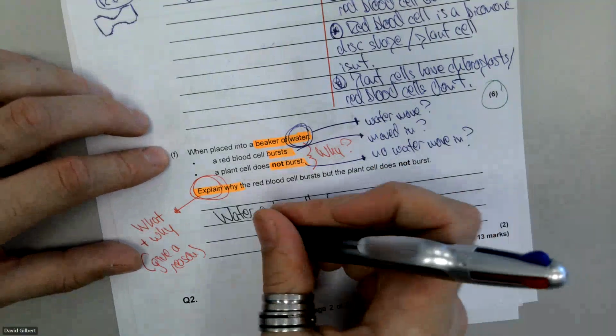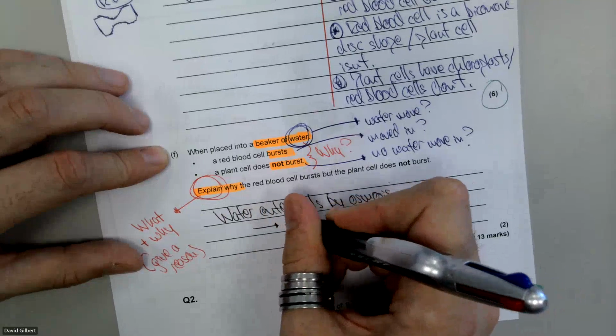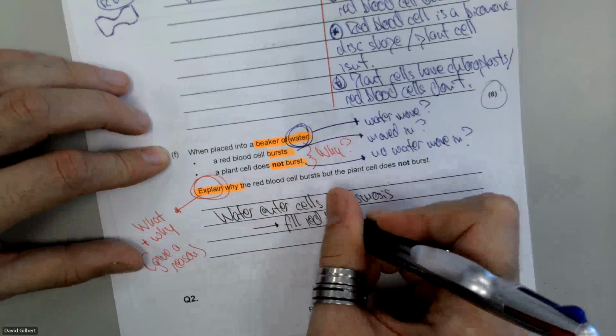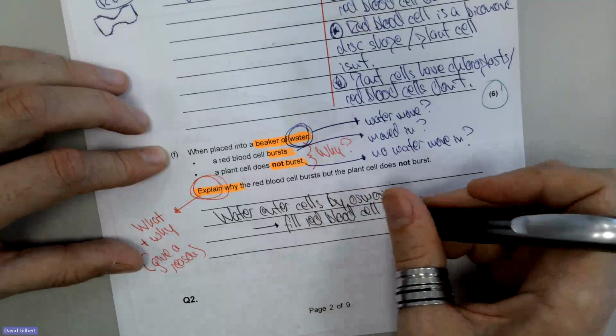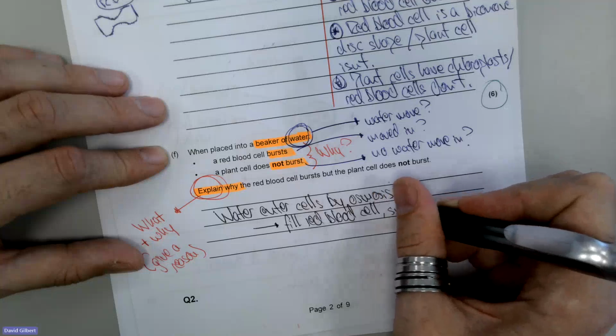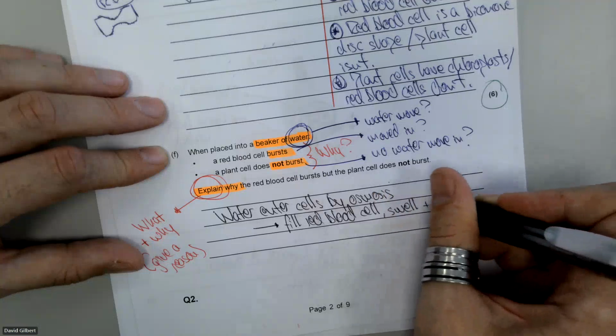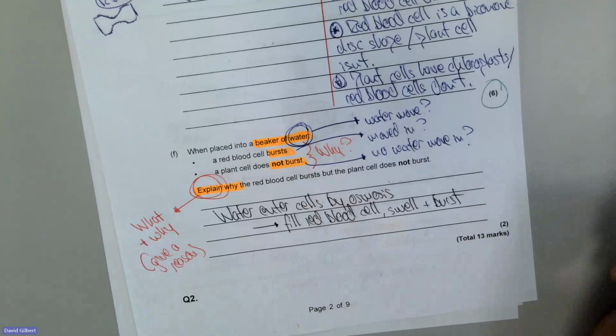Now, this would fill the red blood cell and cause it to burst. So it swells, bursts. But the plant cell doesn't.